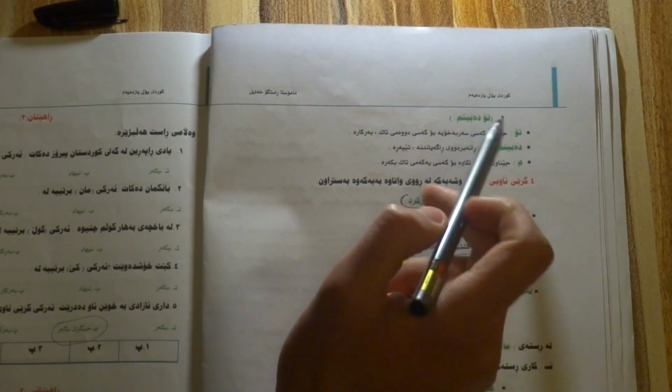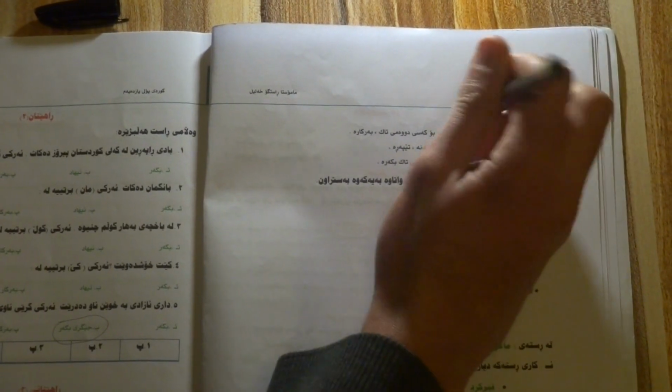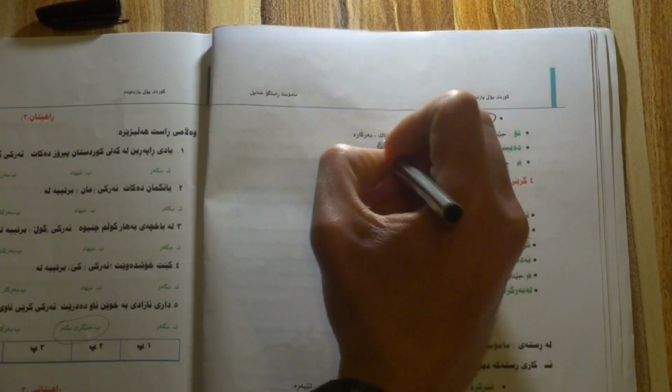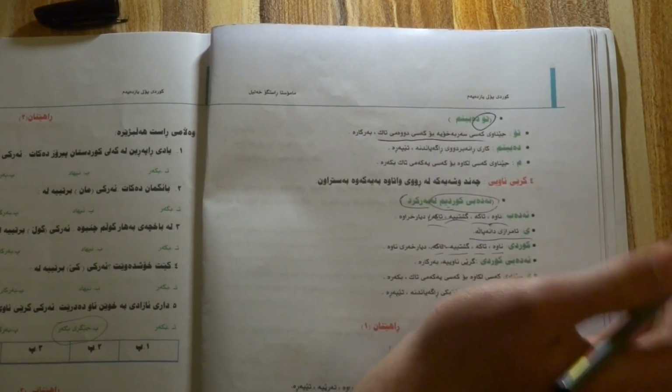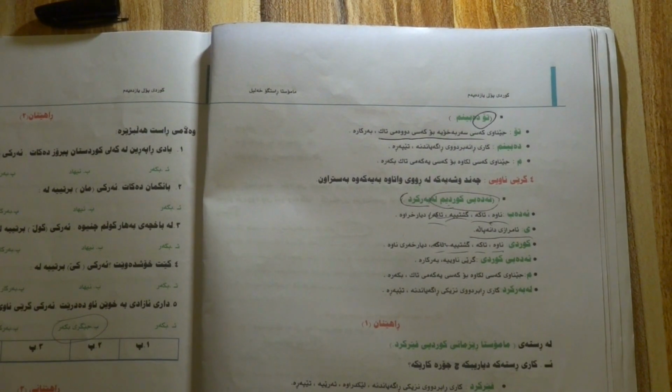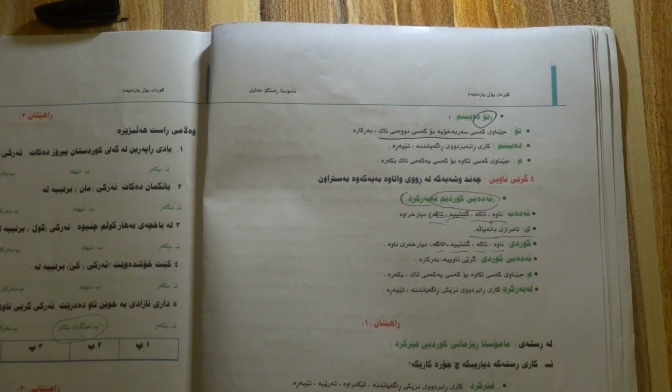Alright, جێناوی کەسی سەربەخۆ. I'm on the second page now, the page right after, which is page 8 on the مەزەمە. تۆ دەبینم. تۆ, right here, is the personal independent pronoun. جێناوی کەسی سەربەخۆیە بۆ کەسی دووەمی تاک. کەسی دووەمی تاک means second person singular. If I say second person plural, it's like I'm saying ئێوە, talking about you, but plural. And if I say second person singular, I'm talking about تۆ.